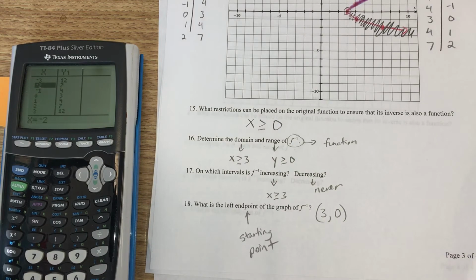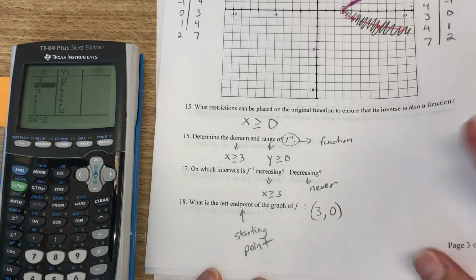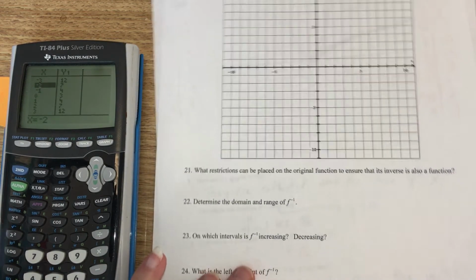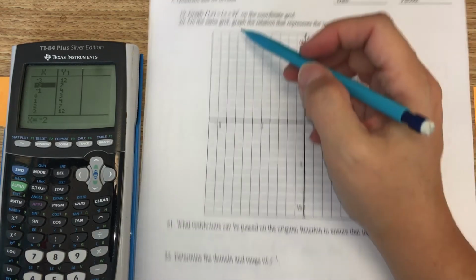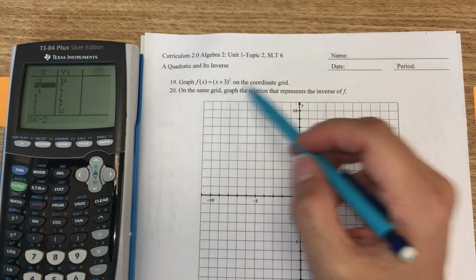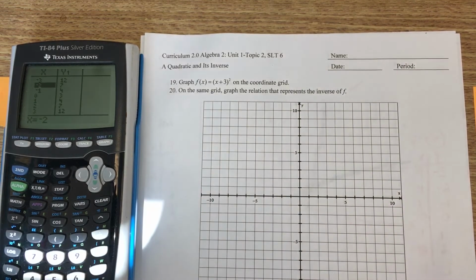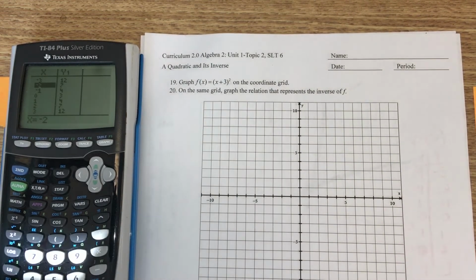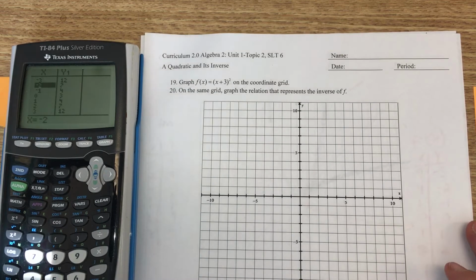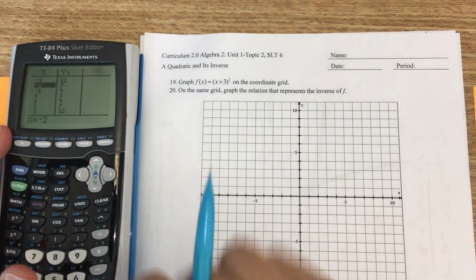Okay, we're almost done. Page 4. So what I would like you to do at this point is pause the video. See if you can type in number 19 into your calculator and graph number 19 on your own. Obviously, if you can't, you can unpause the video and I'll walk you through it. Okay, if you need help, here we go.